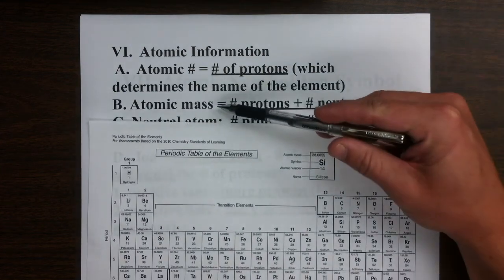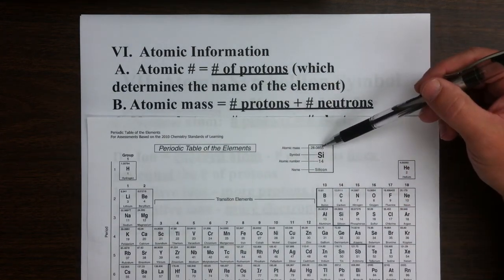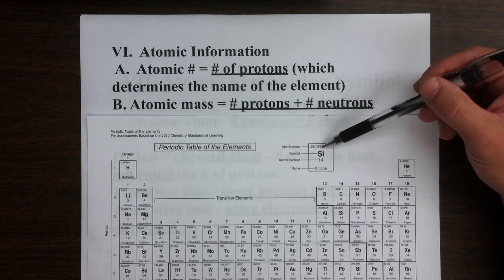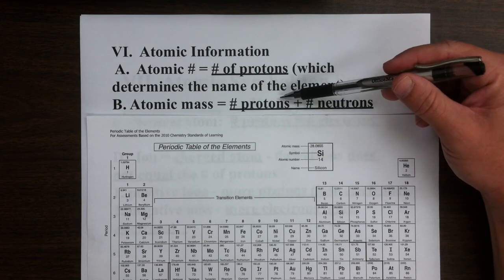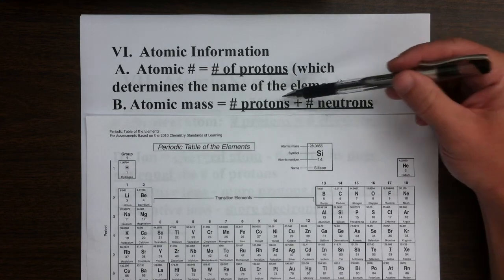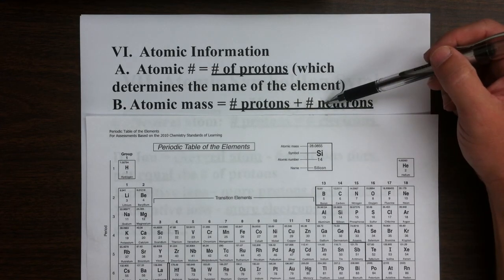Next we have the atomic mass. This is going to be the number at the top. This is the combination of the protons and neutrons. We said each of these has a mass of 1 AMU. So when we add all these up, we get a number.